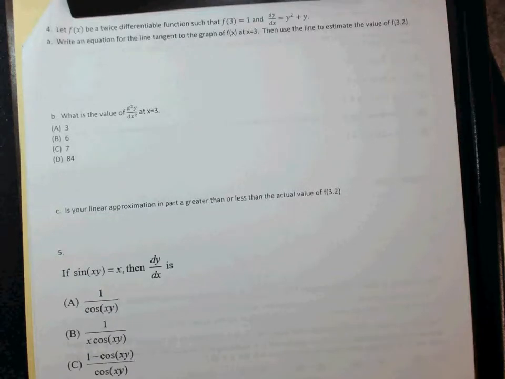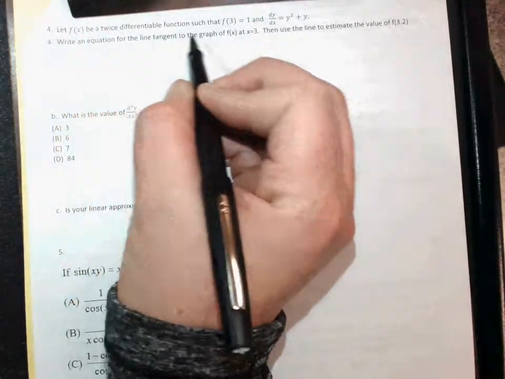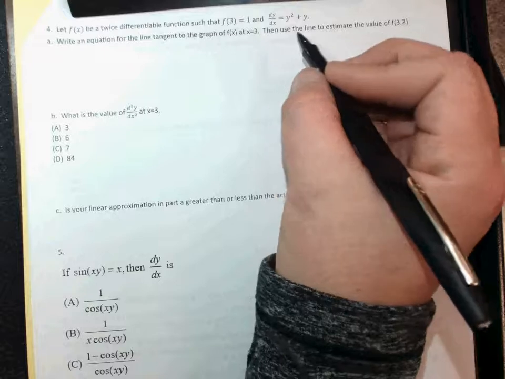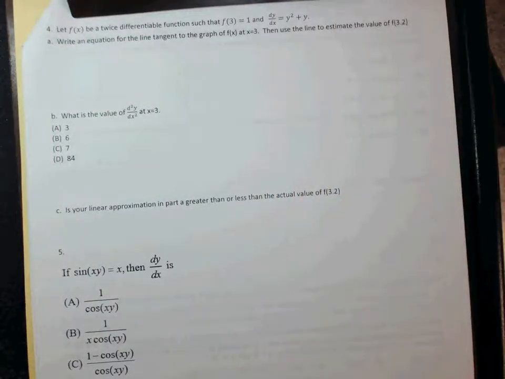Okay, one more kind of like that, number 6. This time you have to write the equation of a tangent line at 3, then use it to estimate f at 3.2.